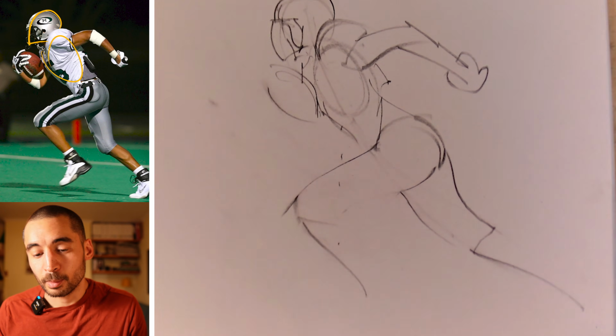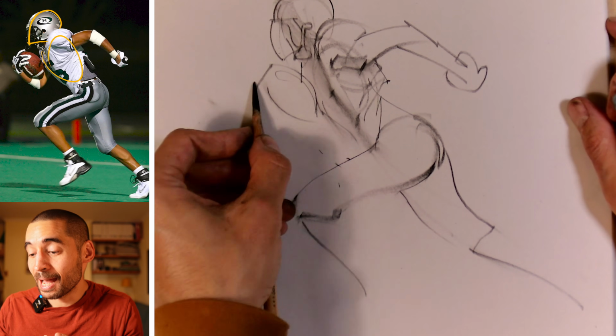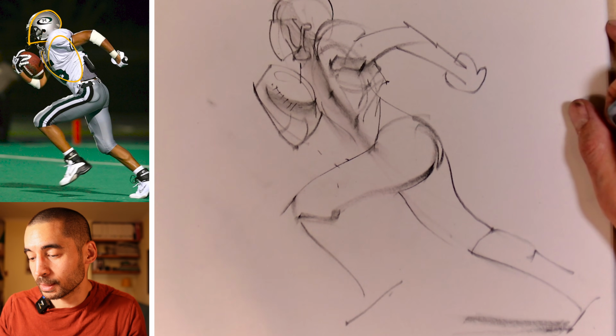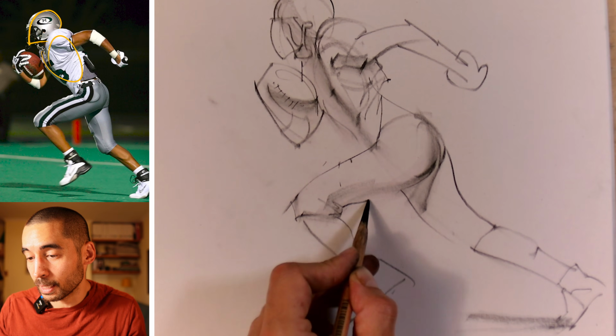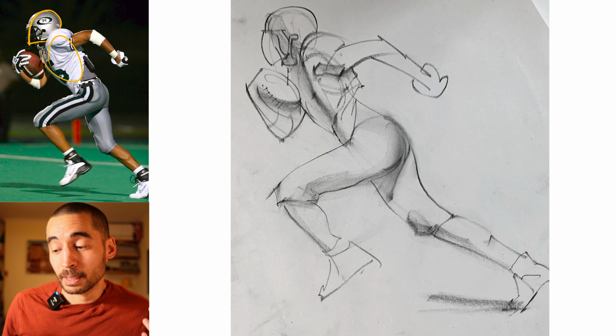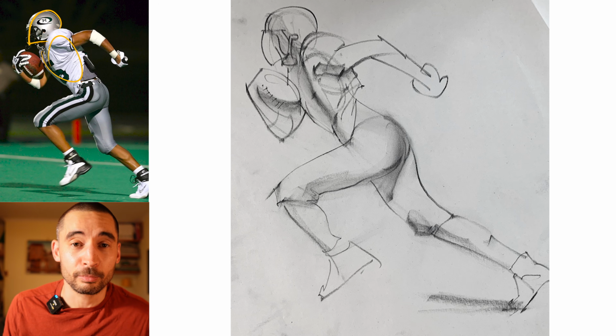So I can then build my head form, rib cage, egg form, hips, and then the thigh off of that. So hopefully you can see that what I get at the end of the sketch, it's just a quick sketch, is a really dynamic pose with that forward drive and movement to it.